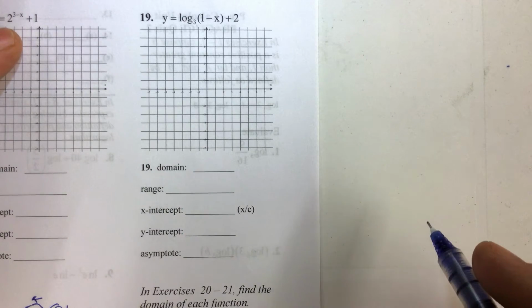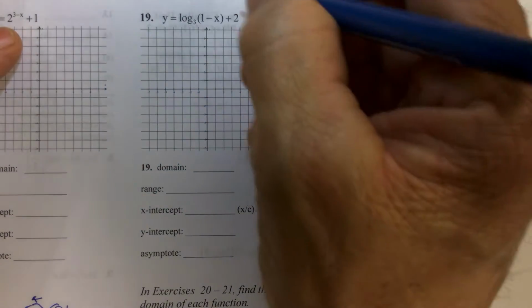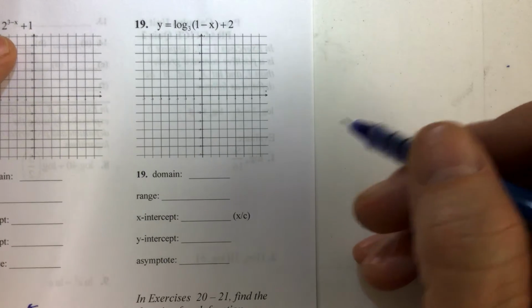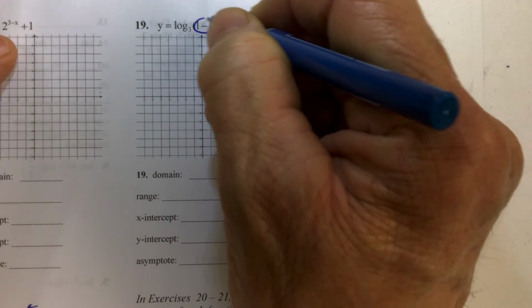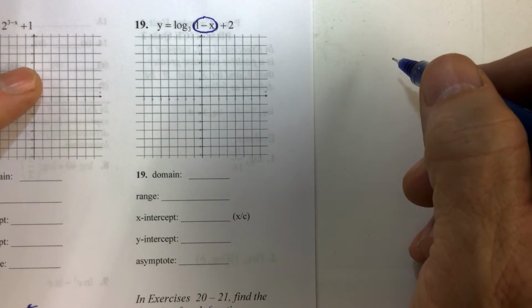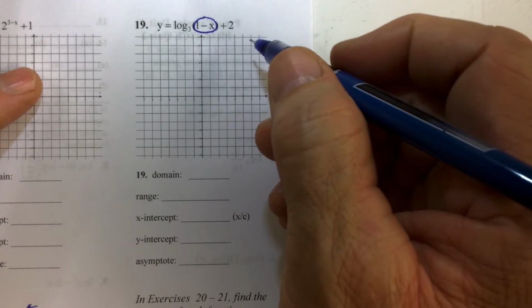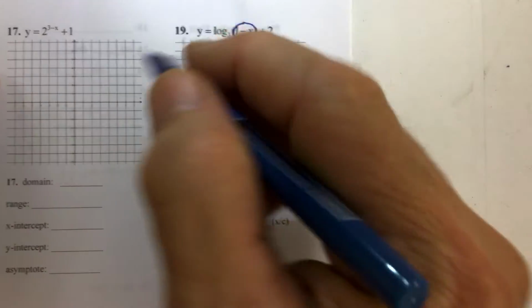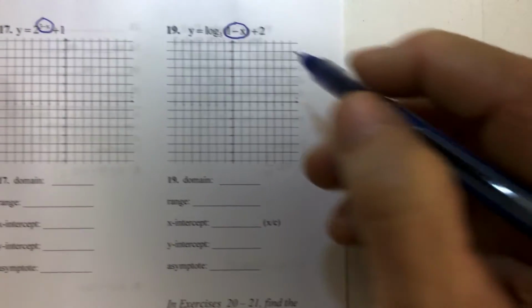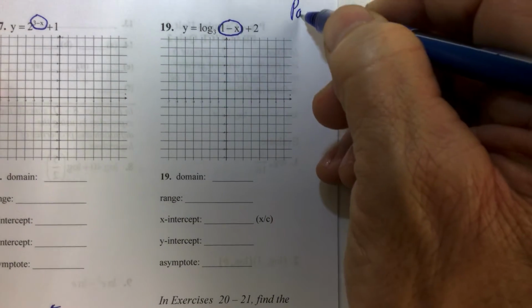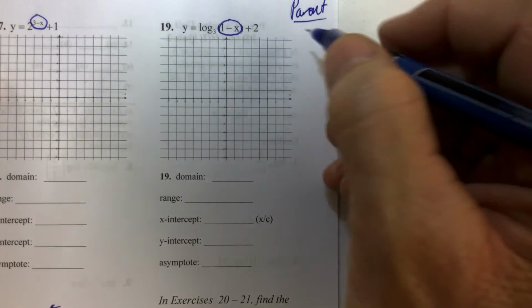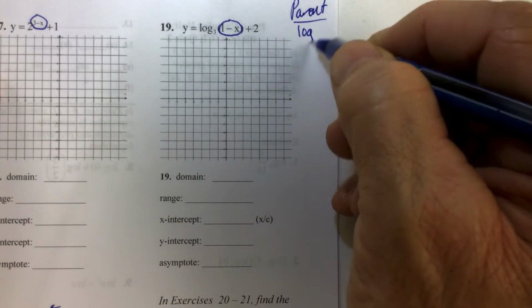So our final log graph, we should notice one thing here. You have to be very careful with that 1 minus x, just like we had to be careful with that 3 minus x when we graphed the exponential. All right, so the parent function, we're going to start off with that as log base 3 of x.